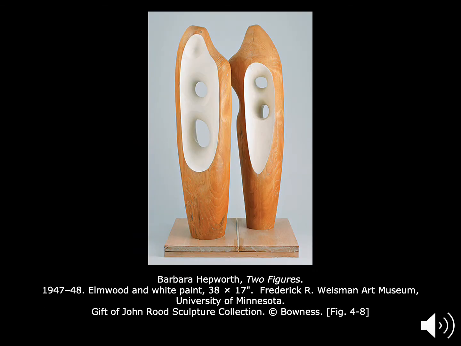Negative shape is defined by empty space, surrounded and shaped so that it acquires a sense of form or volume. Standing vertical masses in Barbara Hepworth's Two Figures have negative spaces carved into them. The left-hand figure especially seems to represent anatomical figures.